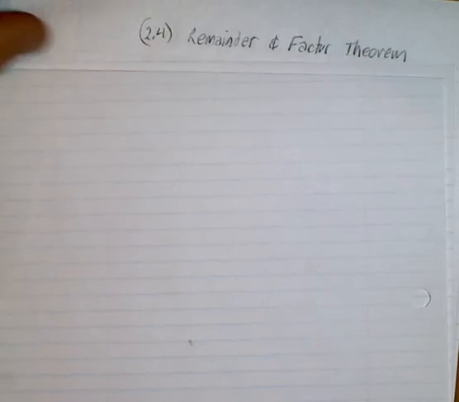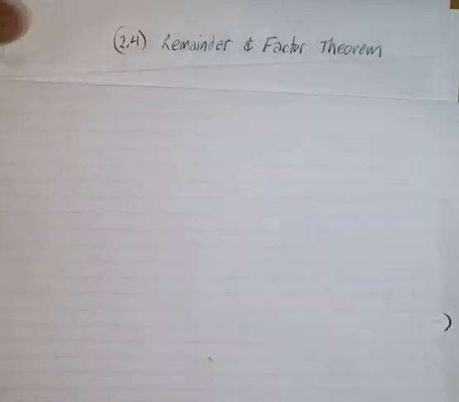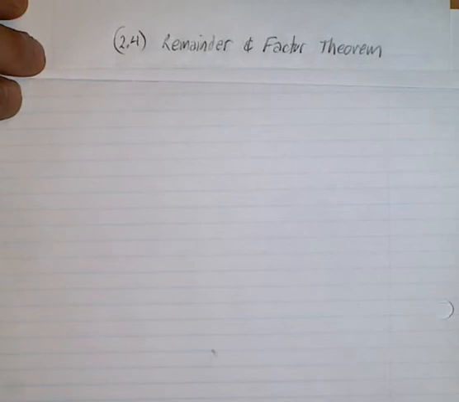Here we go again, ladies and gentlemen. This is the next section, 2.4. This deals with what we call the remainder and the factor theorem.